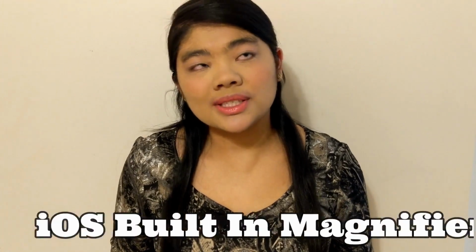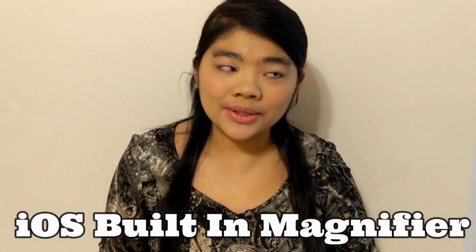In this video, we're going to talk about how to use the iPhone's built-in magnifier accessibility feature.